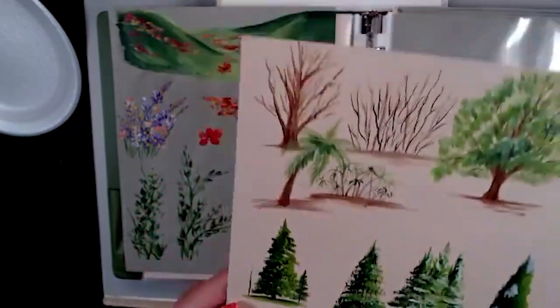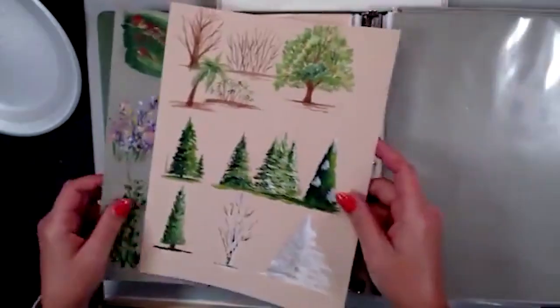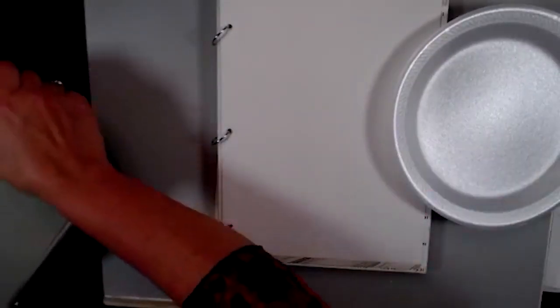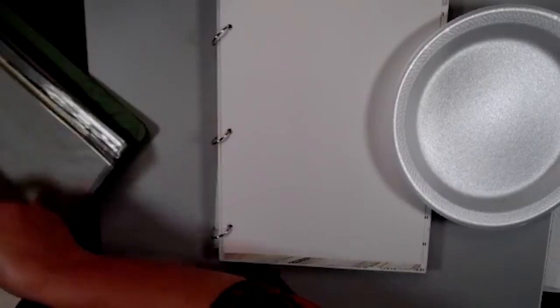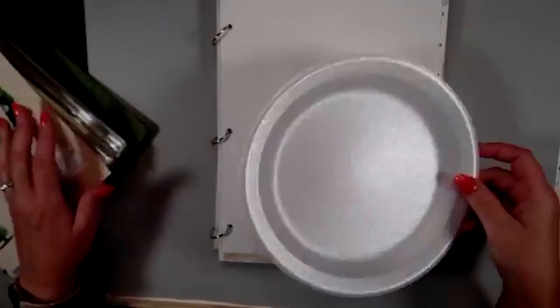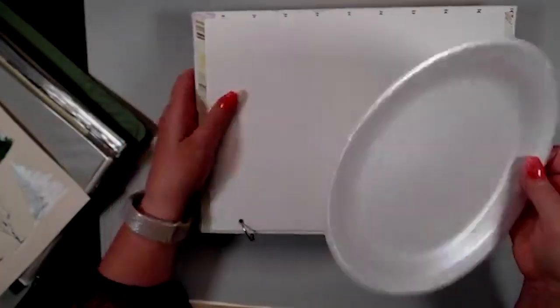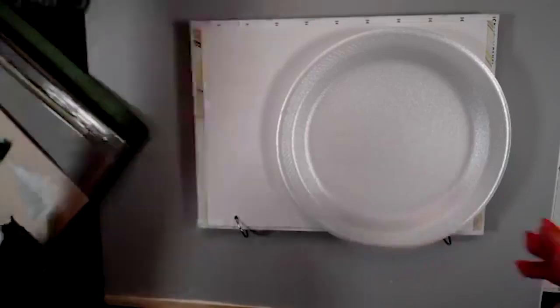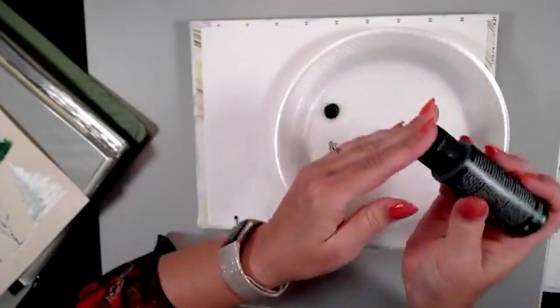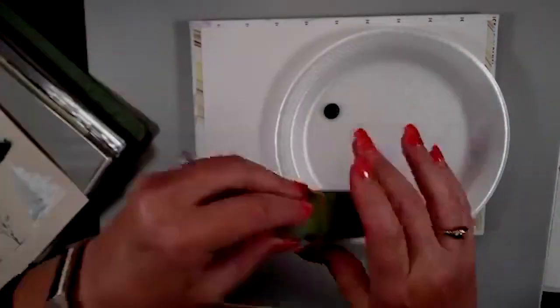So there are lots of different ways that you can show distance, and I'm going to share with you how to get that to look that way on a simple landscape. I'm going to show you that hillside and add a few things to it so you can see some of those techniques. Let me turn this way. All right, and I'm going to put out some colors here. I've got some sap green, as always, and some citrus.